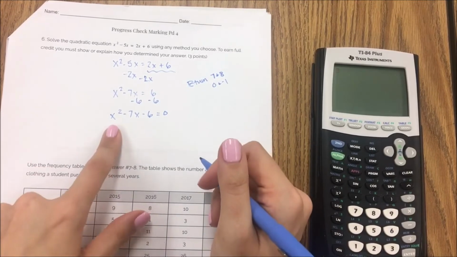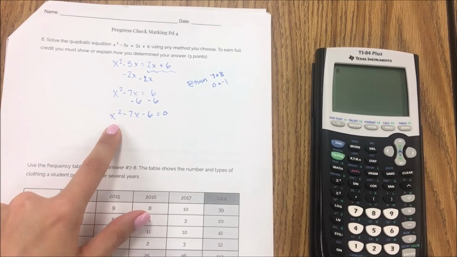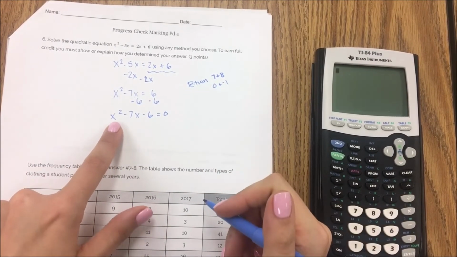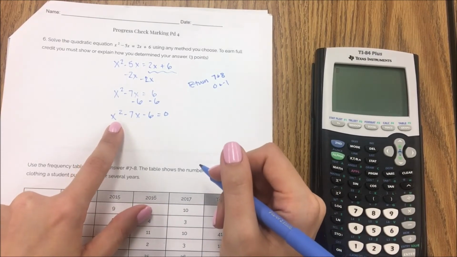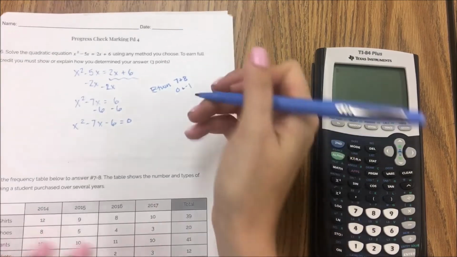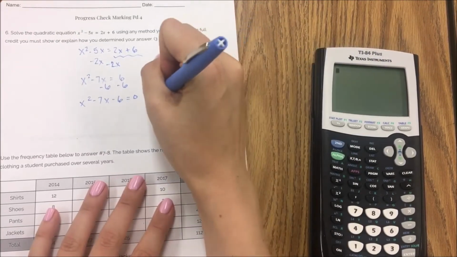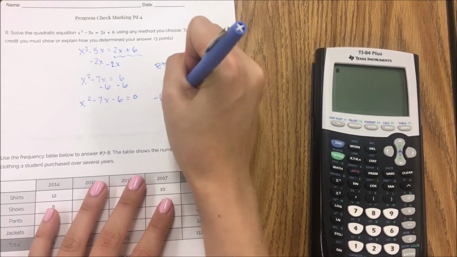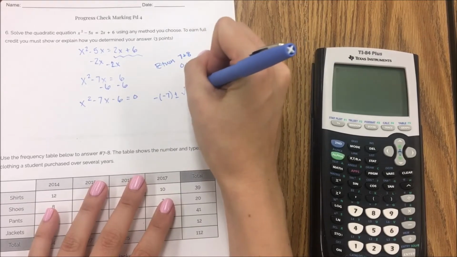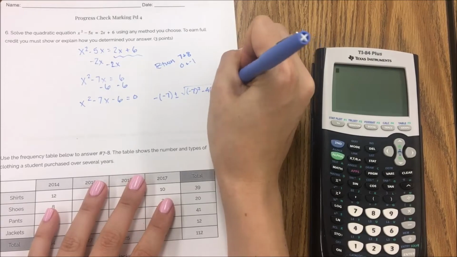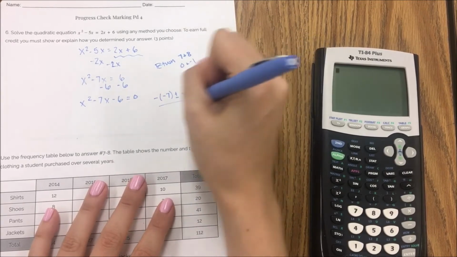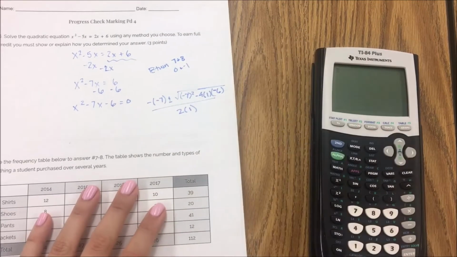So I think I'll try to do this just with the quadratic formula. So -b plus or minus the square root of b squared minus 4ac, all over 2 times a.